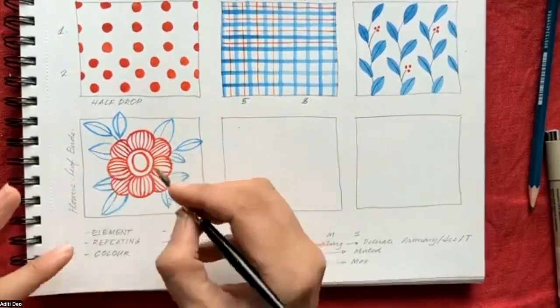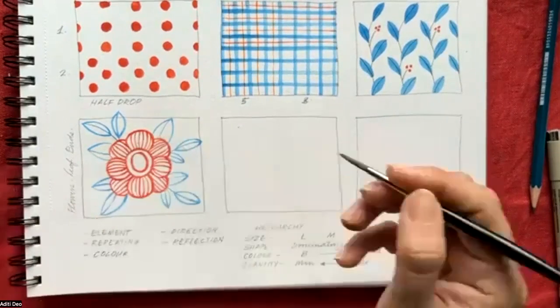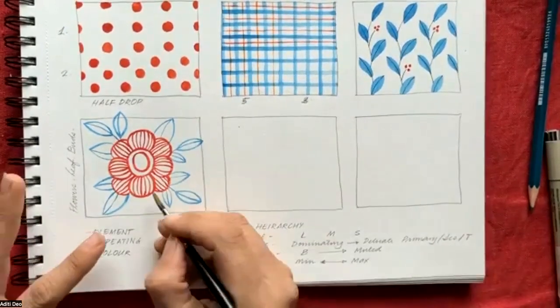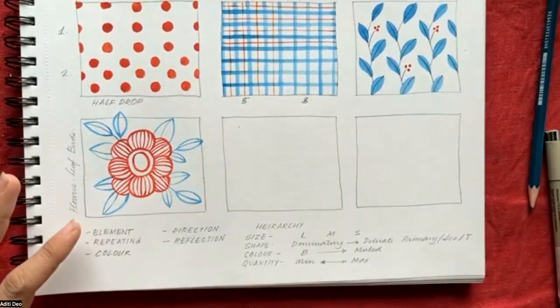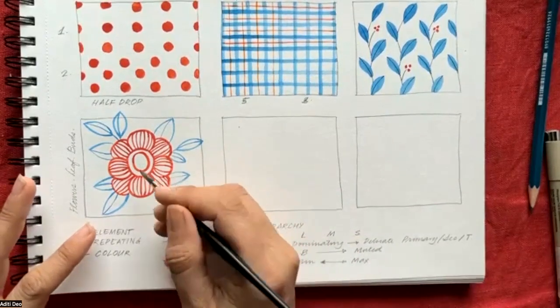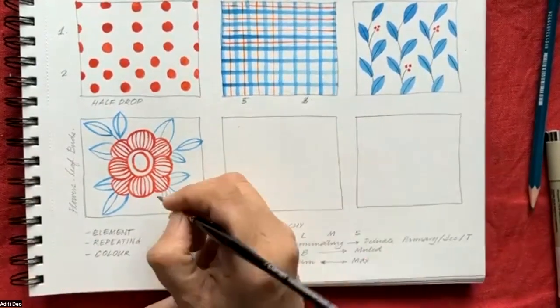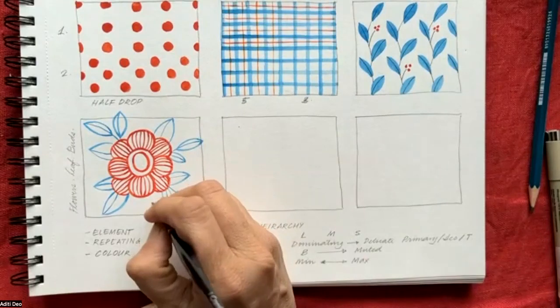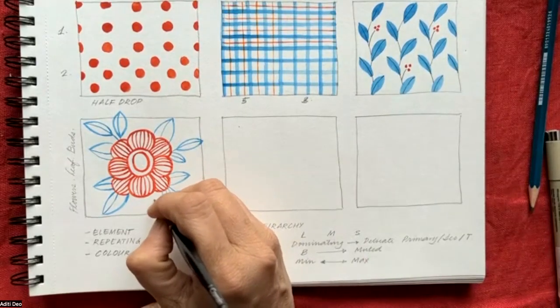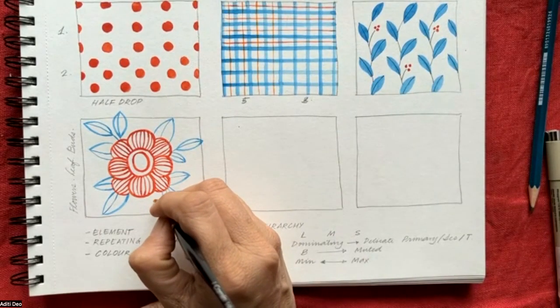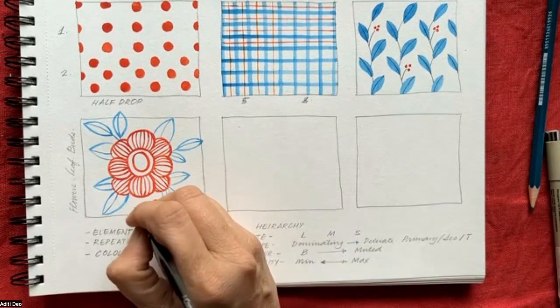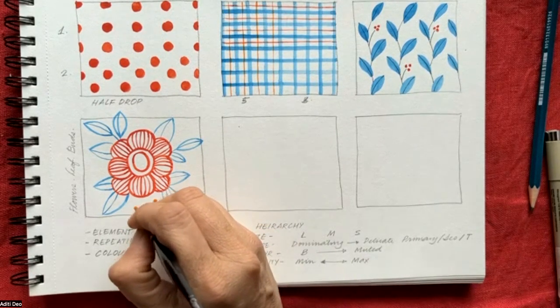So we can take a slightly lighter cousin of the red. We can use an orange, and we can create just multiple dots in all the blank spaces to fill them up.